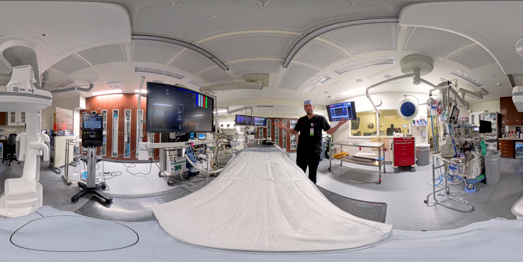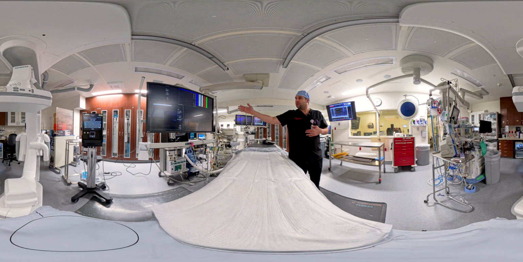This is the EP lab, or the electrophysiology lab, and this is where we do our ablations. You're currently on the bed that you will be staying on during the whole procedure. As you can see, we have multiple monitors around the room and multiple pieces of equipment to help me do this procedure. To your left, this is the main monitor that I use to perform the procedure.